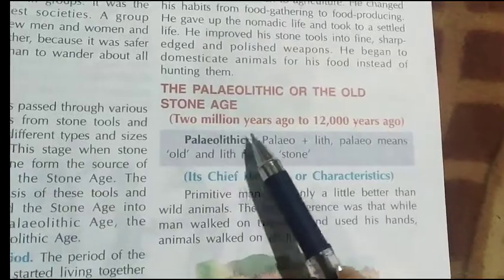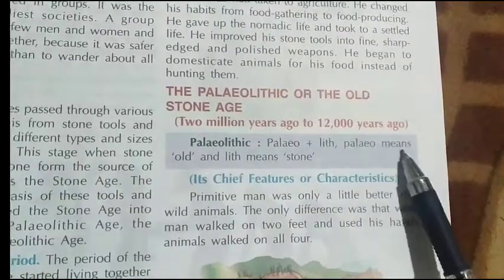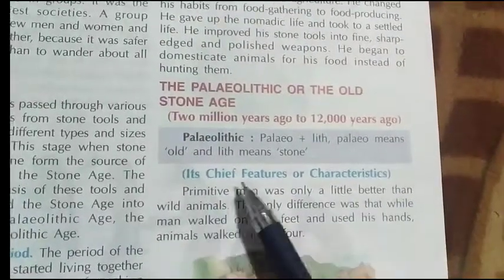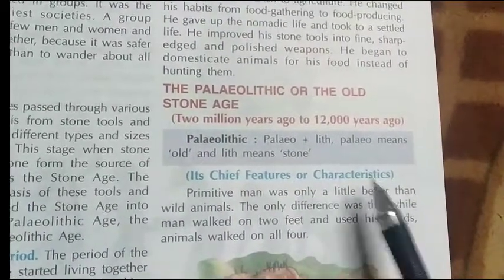Now let's proceed to the next topic, that is the Paleolithic or the Old Stone Age, 2 million years ago to 12,000 years ago. The definition is given here. Paleolithic, paleo plus lith. Paleo means old and lith means stone.